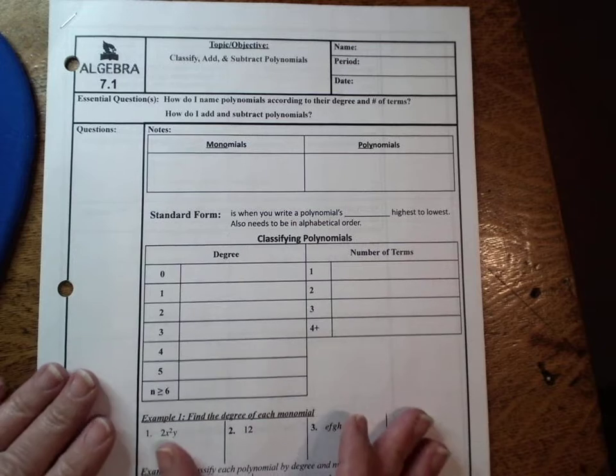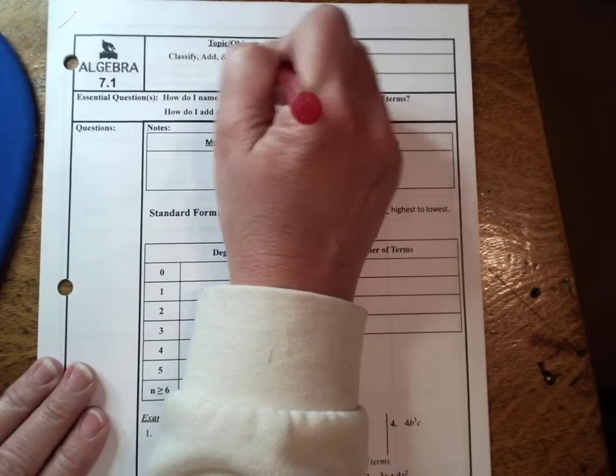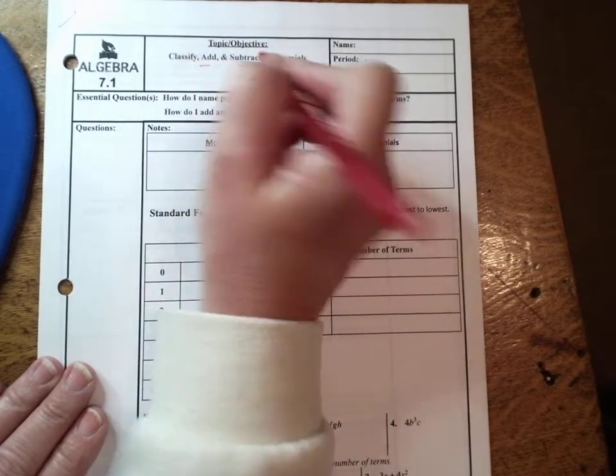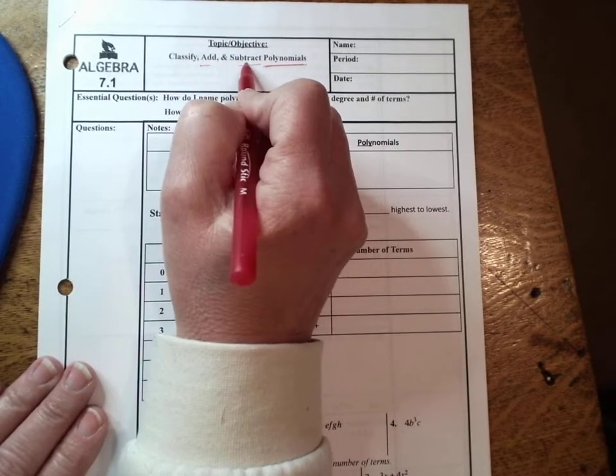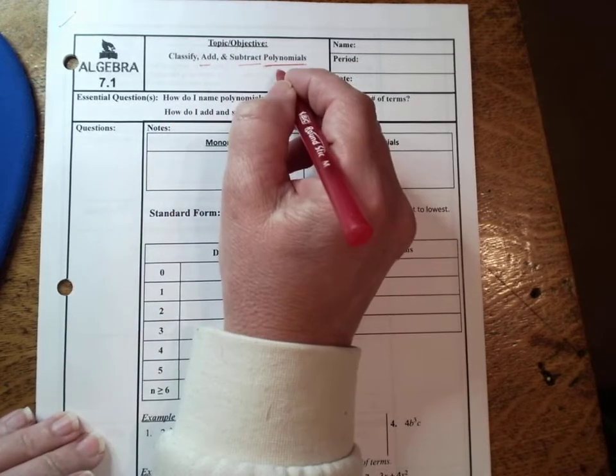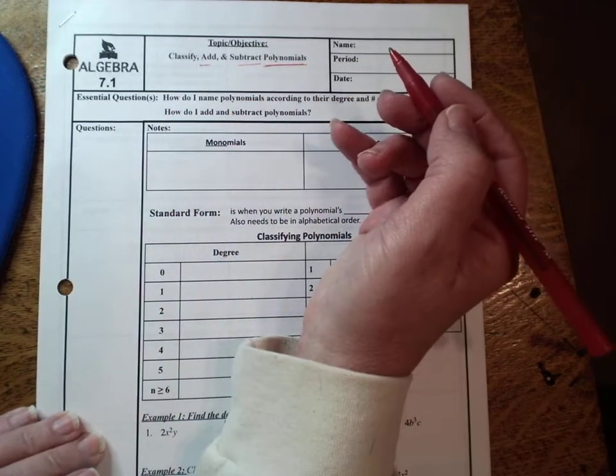So today we're going to talk about polynomials, and we're going to classify them. Then we're going to add and subtract them. The adding and subtracting won't be too hard as long as you keep a couple of key things in mind. First of all, we have to understand what a polynomial is.